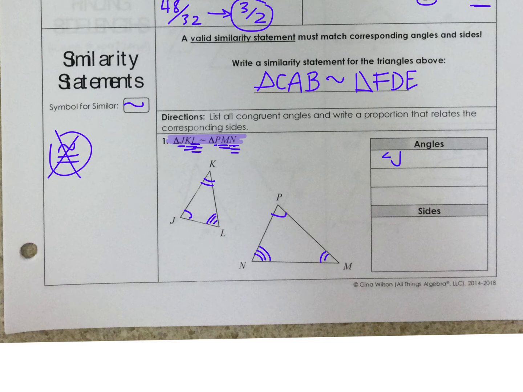So now I'm going to write some congruency statements. Angle J is congruent, because angles are always congruent, to angle P, because they both have 1 mark on them. Angle K is congruent to angle M, because they both have 2 marks. And angle L is congruent to angle N, because they both have 3 marks. So now I'm going to look at the sides. If I go from 1 to 2, that's JK, and 1 to 2 on this one is PM.